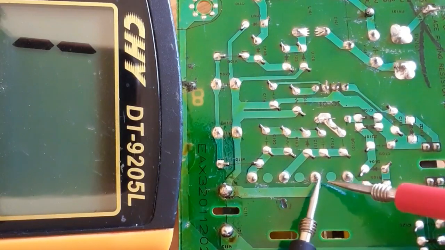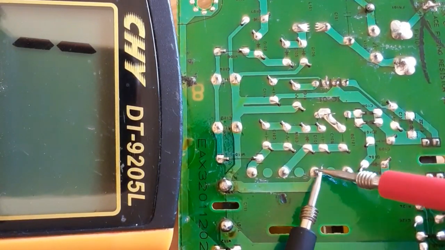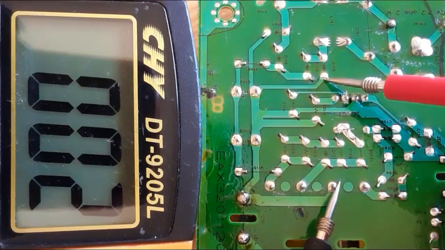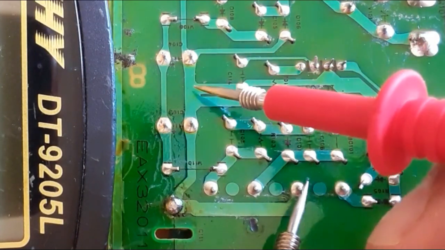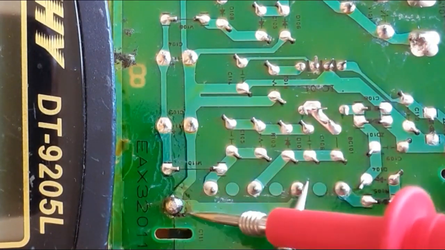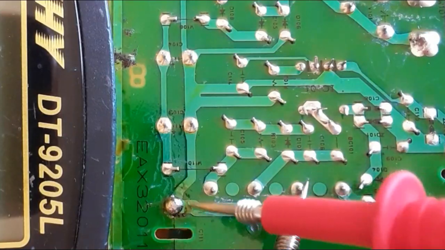So let's check, for example, from this point to this point. We have 0 ohm in the multimeter, means these points are connected together. Let's check the path, as you can see, because the 2 points exist in the same path.